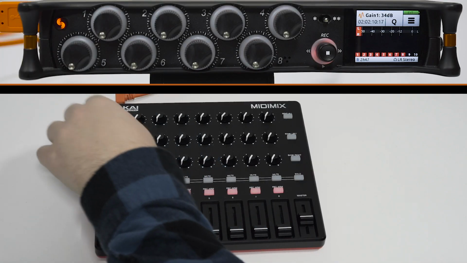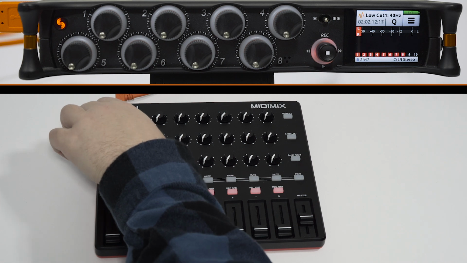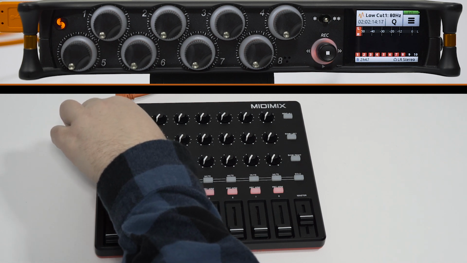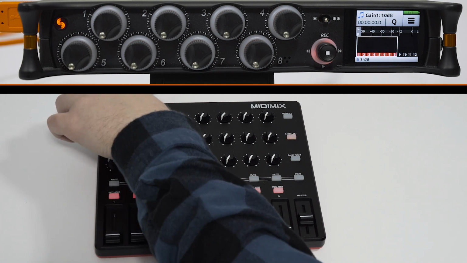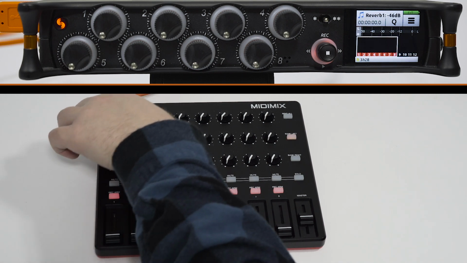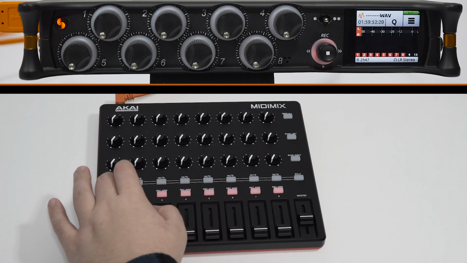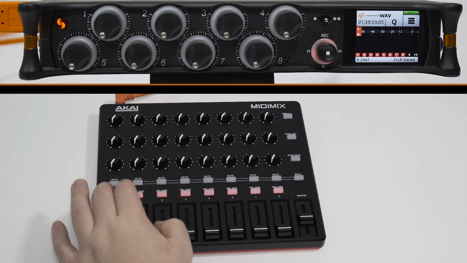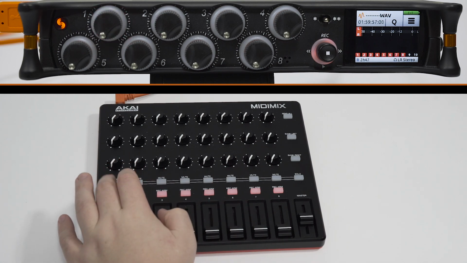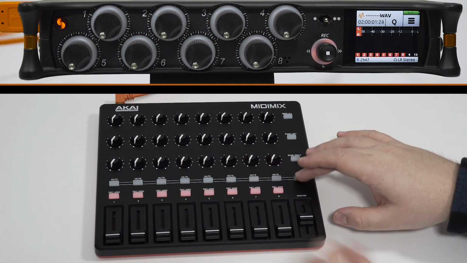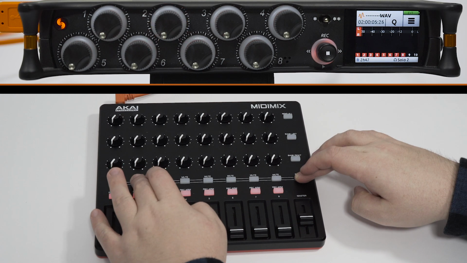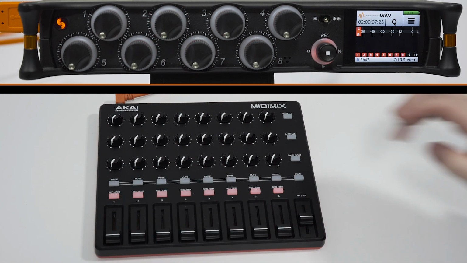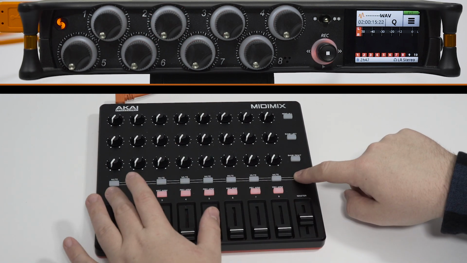From top to bottom, the MIDImix controls trim gain, low cut, and pan. In music mode, low cut is replaced with reverb. The MIDImix allows us to mute and record arm from the default state of the surface. To solo a channel, hold the solo button and press mute. To view a channel screen in audio mode, hold the solo button and press record arm for that channel.